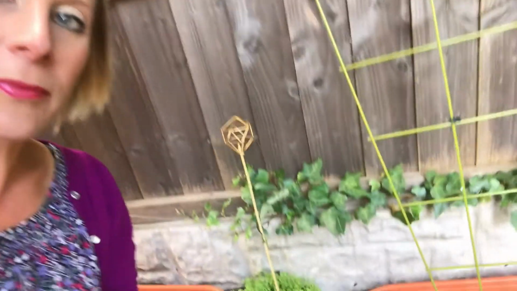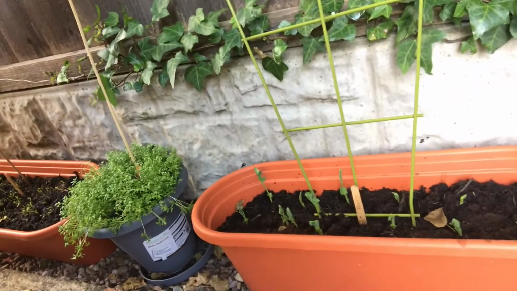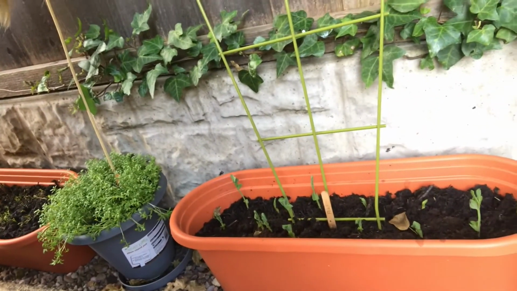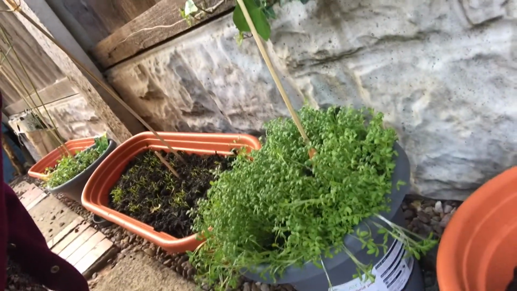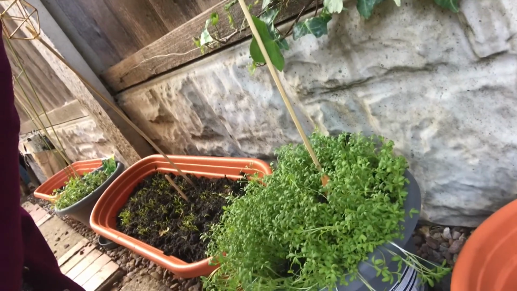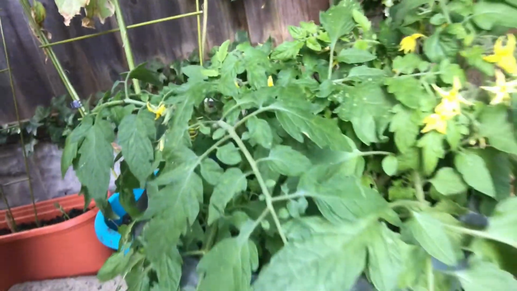So here's some of the plants that I planted. And you can see we've got some shoots coming up. These ones are outside and they've had water and sunshine. These are going to be peas. And this is going to be rocket, which is a kind of salad. And over here, we've got tomatoes.